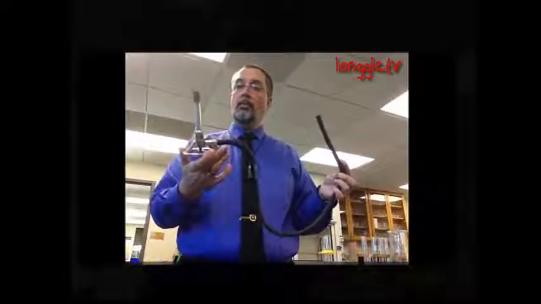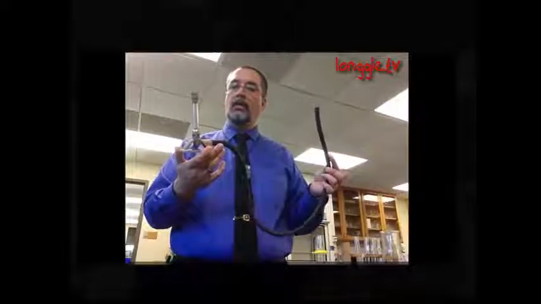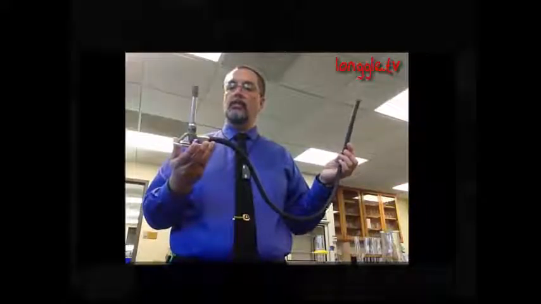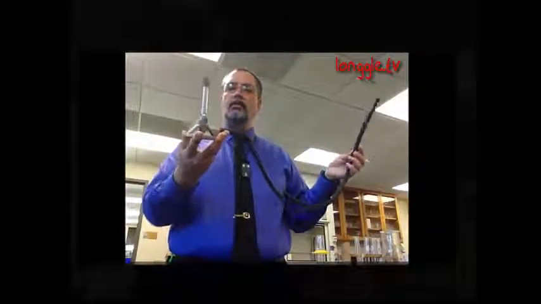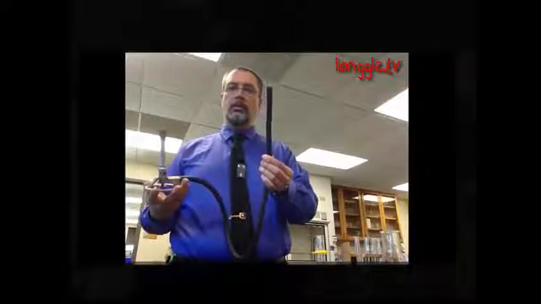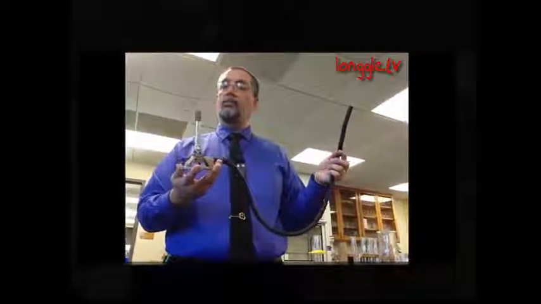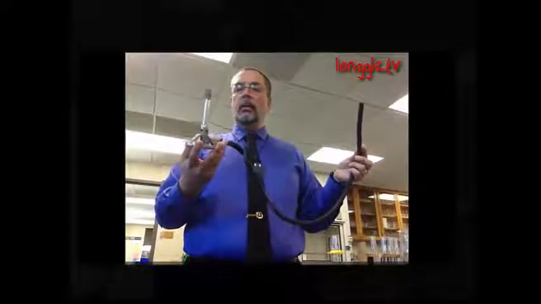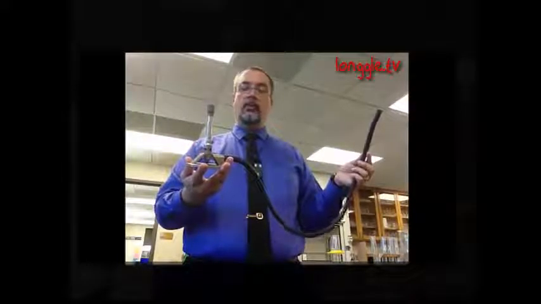In a later video, I'll show you how to light it properly. There's a right way to light this thing and a way that's not quite as efficient and more difficult. So I'll show you the easy and correct way of lighting a Bunsen burner later on. But we heat things with a Bunsen burner. This end of the hose gets hooked up to the gas, and we light the tip right here. We turn on the gas and light it, and we get a nice flame that can get fairly hot, about 700 degrees or so.